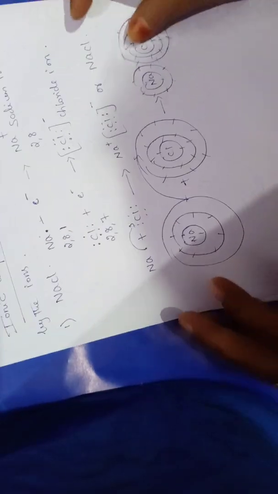Clear? So up to here, read thoroughly, make your notes. We have discussed ionic compounds, ionic bond, properties of ionic compounds, and what are ions. So up to here, make your notes.